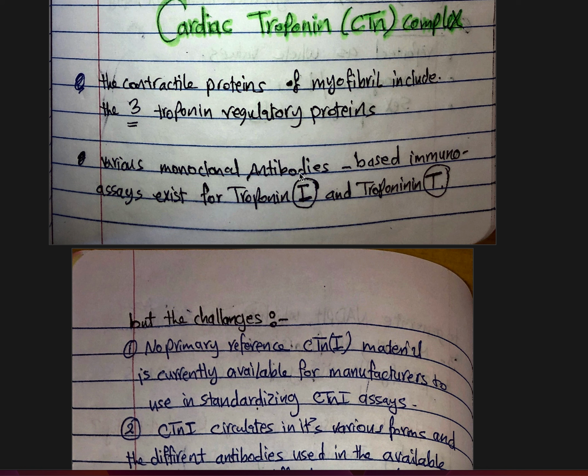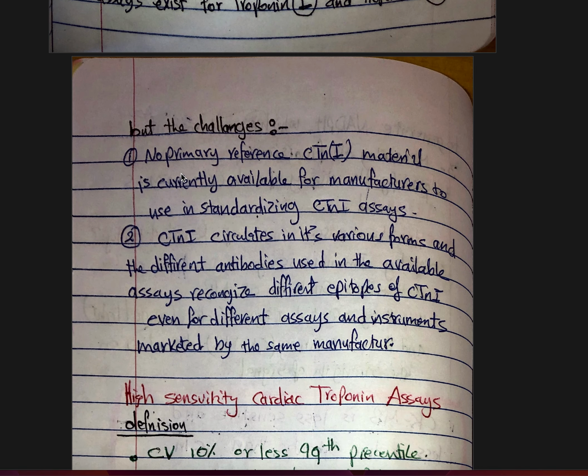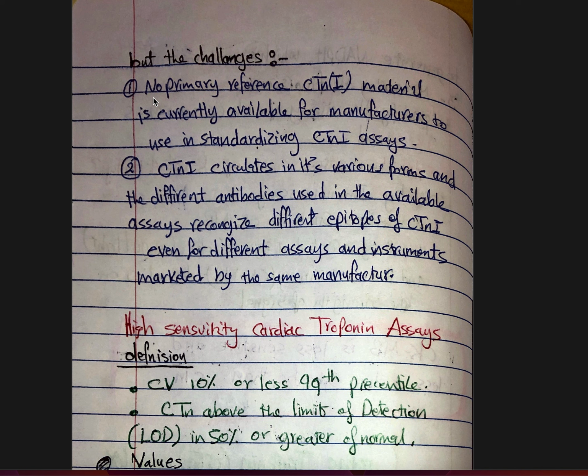Various monoclonal antibody based immunoassays exist for troponin I and troponin T, so we use more specific antibodies which are called monoclonal antibodies. But what are the problems here? There is no primary reference material currently available for the manufacturer to use in standardizing troponin I assays.